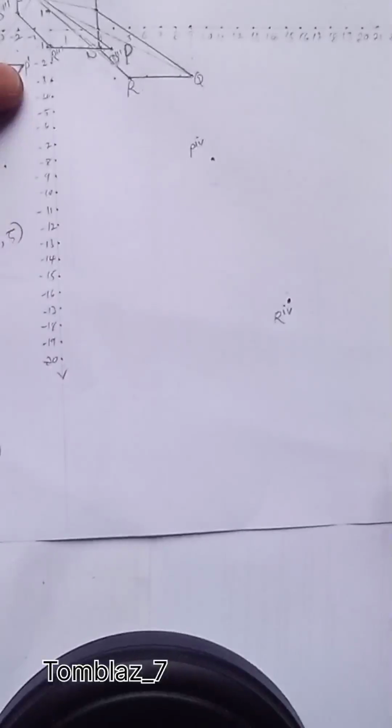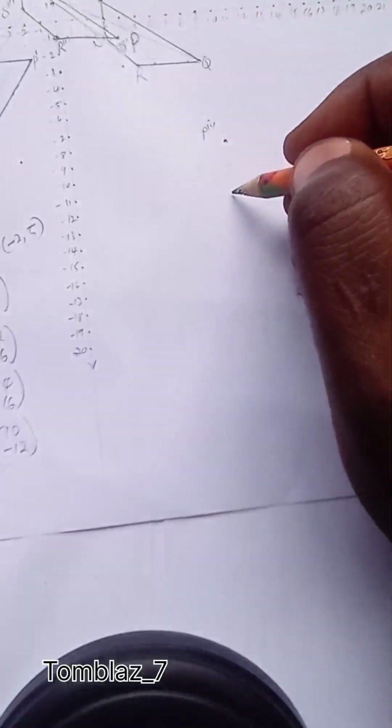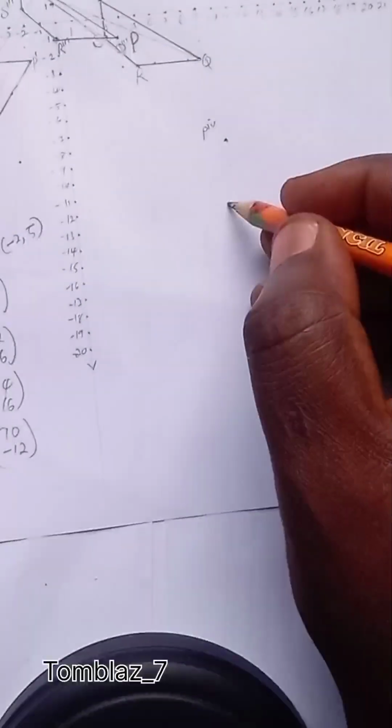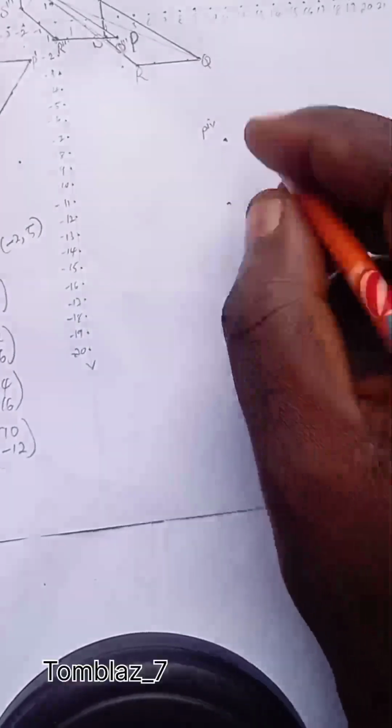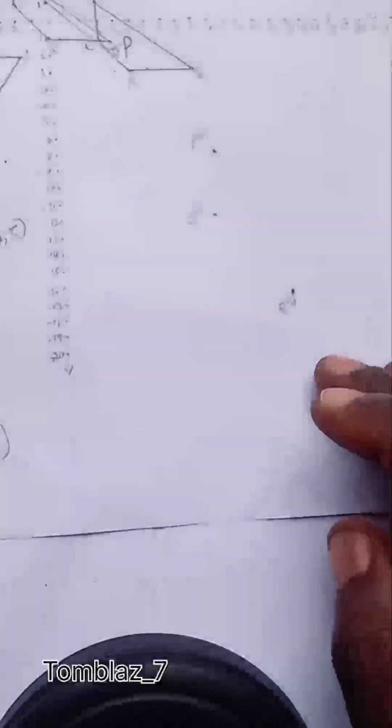So here we have R IV. Then last but not the least is S IV. S IV is 10 and minus 12. So we have 10 here and minus 12 is here. See, they meet somewhere here, right? So we have S IV.